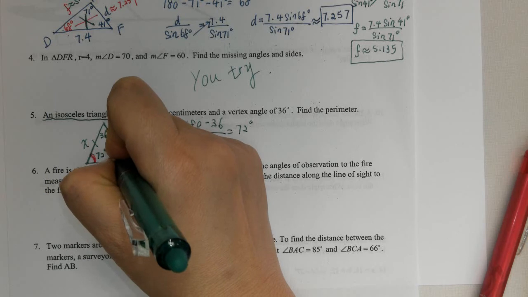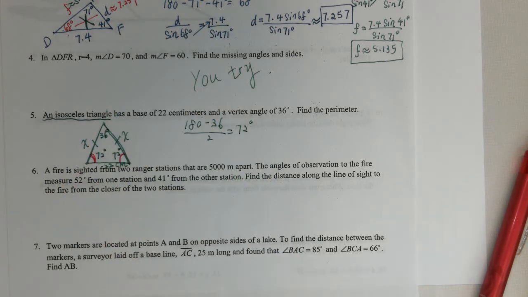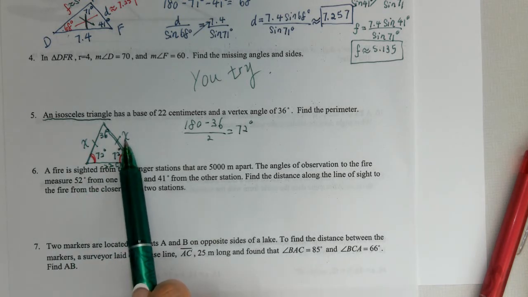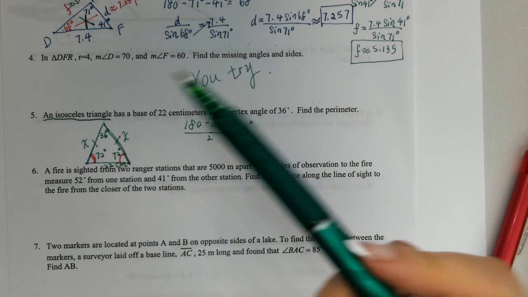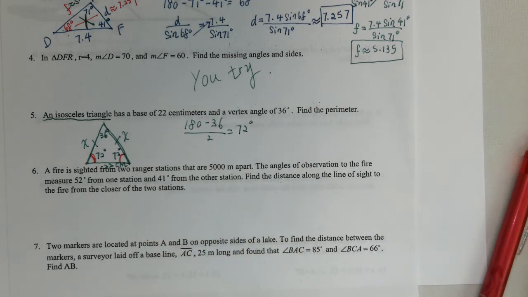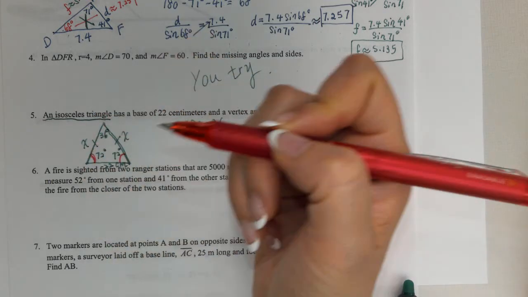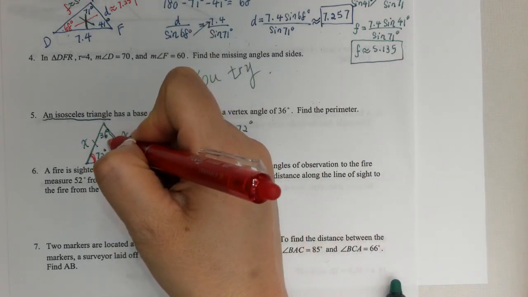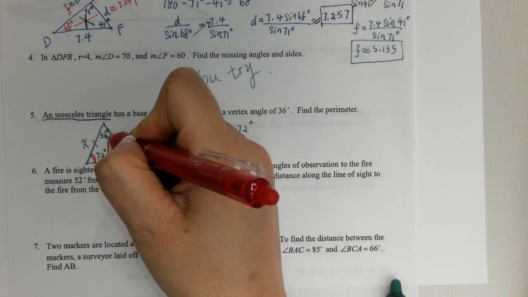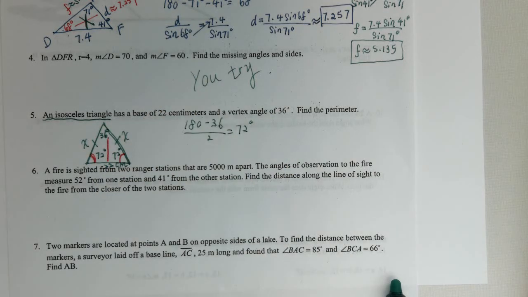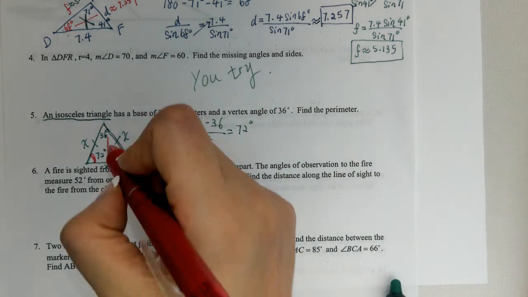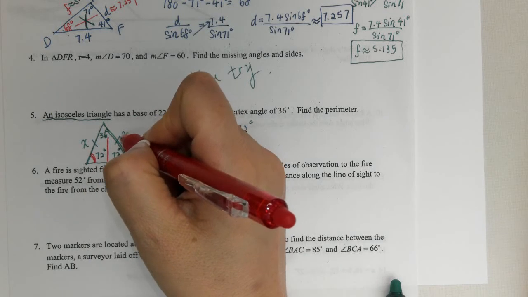We put it back on the picture, just organizing all the information we have. Okay, if I can actually figure out x, then I have everything, right? I just add together to get the perimeter, right? So I need 2 pairs. My first pair, of course, the side-angle pair, will be 36 degrees and 22. That's a given condition. Yes? My second pair will be 72 and what?